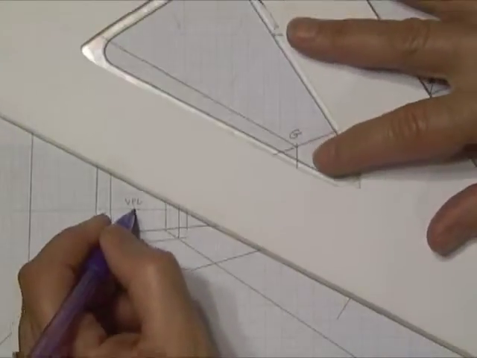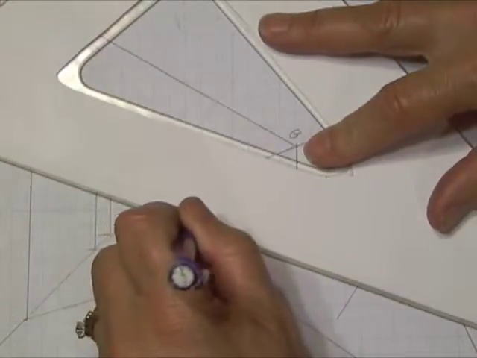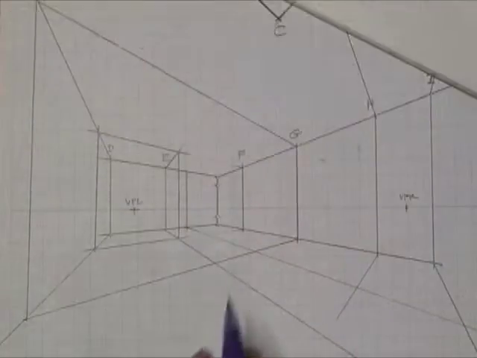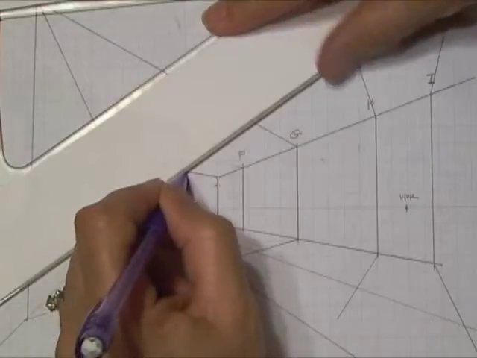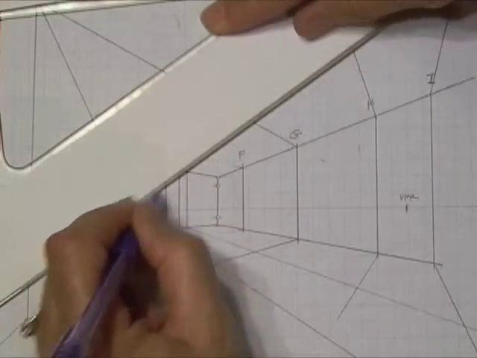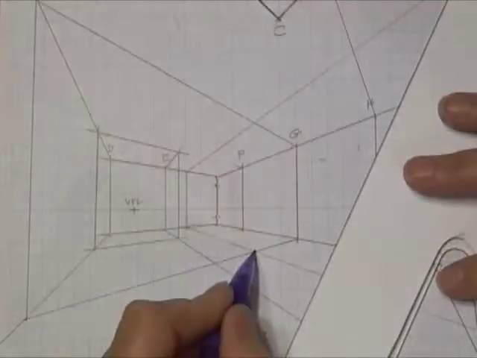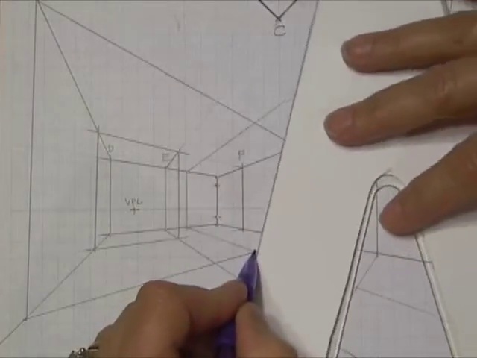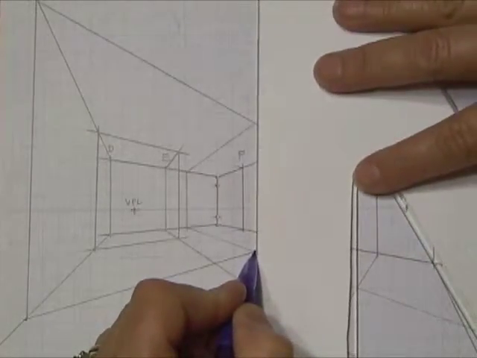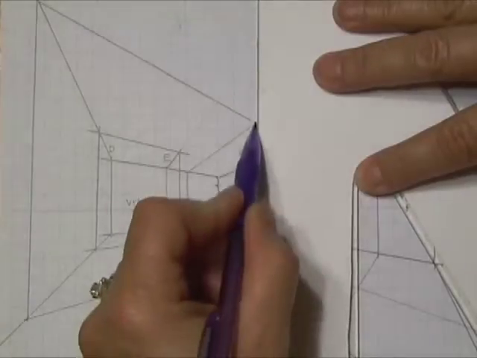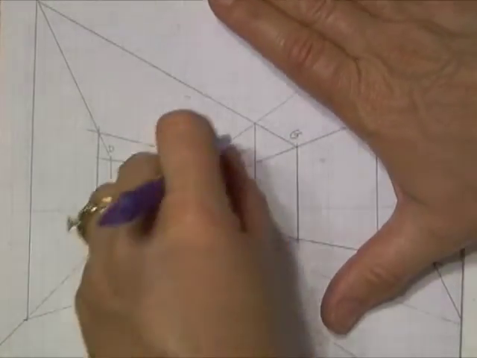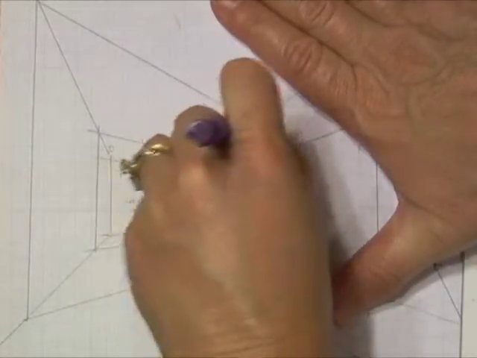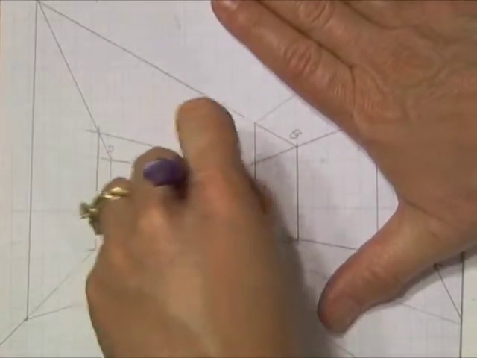Now I can come from vanishing, and I can come out across the floor, and I can go across the ceiling. Right there. Now I can erase what's on the floor and what's on the ceiling there.